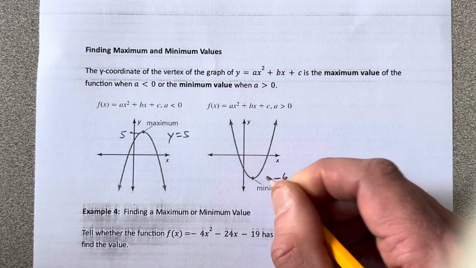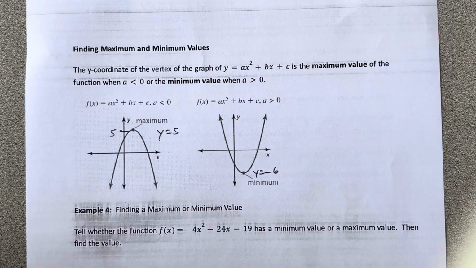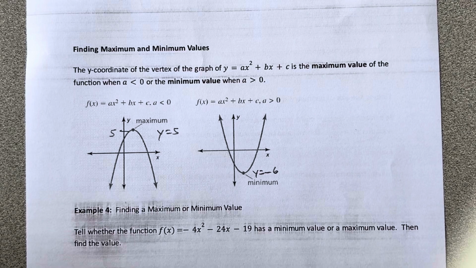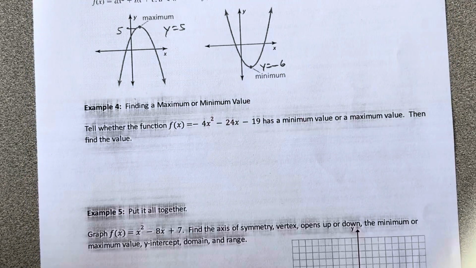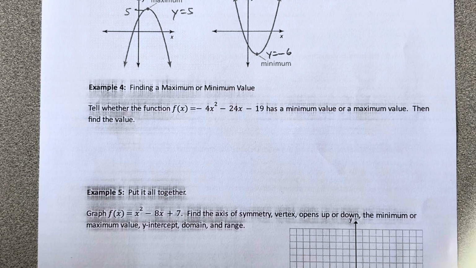And that might be at like y equals -6 or somewhere like that. But we've talked about that already. And then, for example, 4, we're graphing again. Oh, no, we're not graphing. They're wanting us to practice finding the minimum and maximum value. So class, the minimum and maximum value is going to be the y value of your vertex.